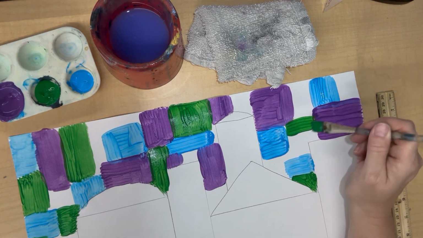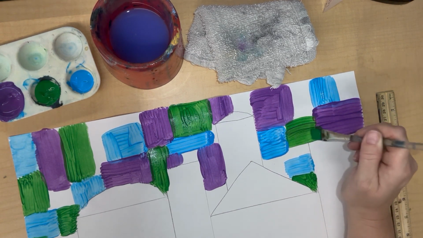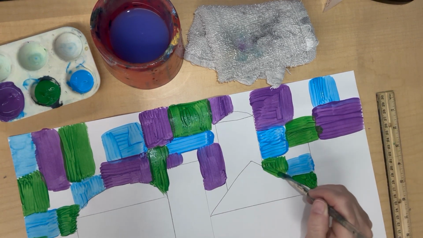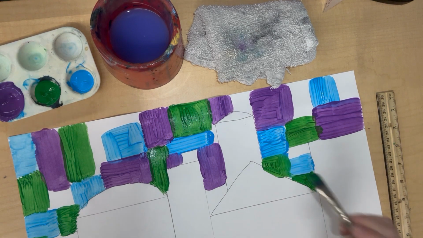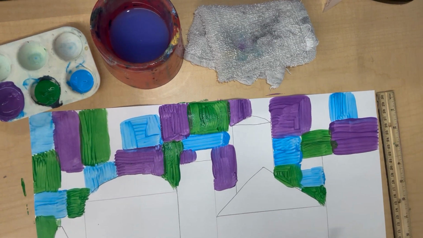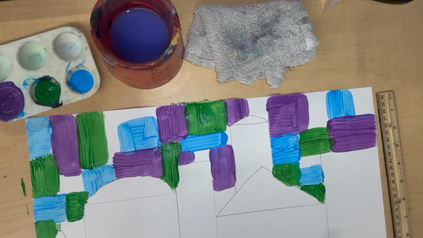Okay, so I'm gonna leave you with that. I do want you to fill in the whole sky with your cool colors. But I've got a little bit of work to do to get this done, and I think that you can probably get it done in this class period, so just keep up the hard work.